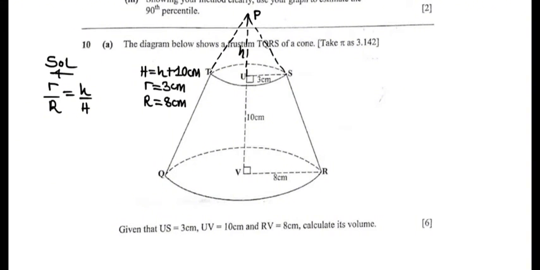So for substitution, on small r we put 3 centimeters, over capital R, this is 8, equal to small h over capital H, which is small h plus 10 centimeters.